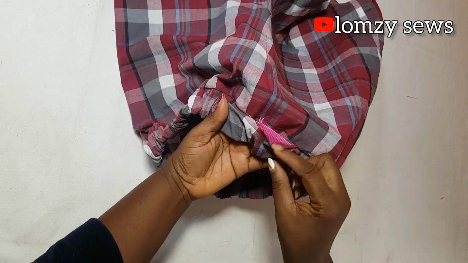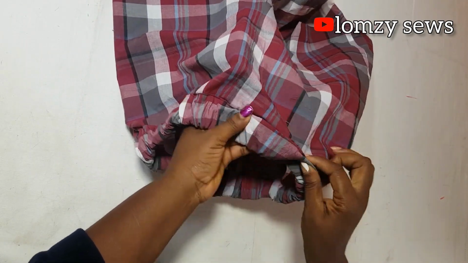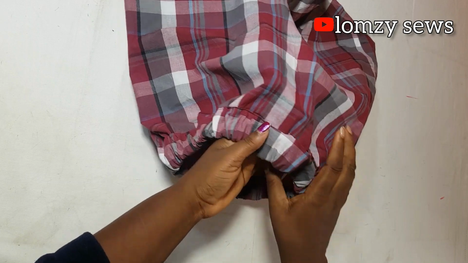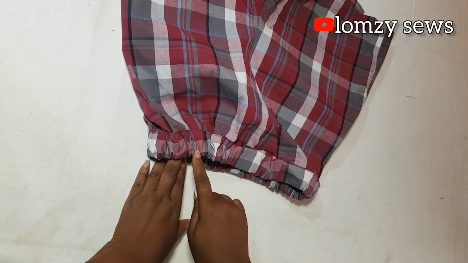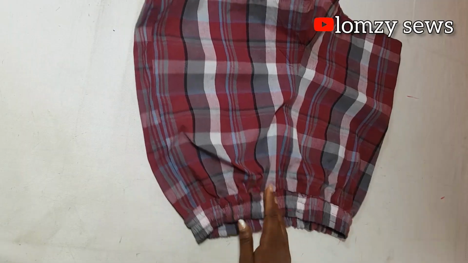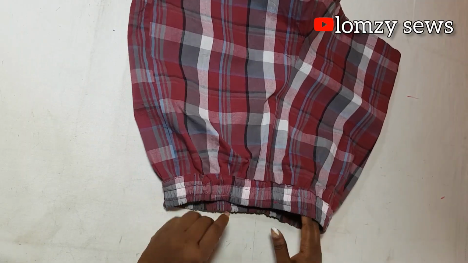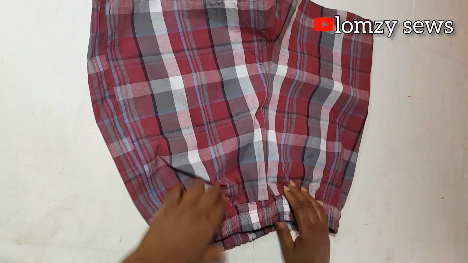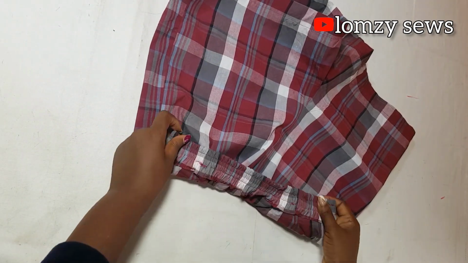Once it was done, this is how it looks. See the opening? So you're just going to go ahead and sew this close, and then you will sew 1/2 inch, just run 2 lines. So this is it after it was done. I have run 2 lines. Guys, can you see how neat this is?